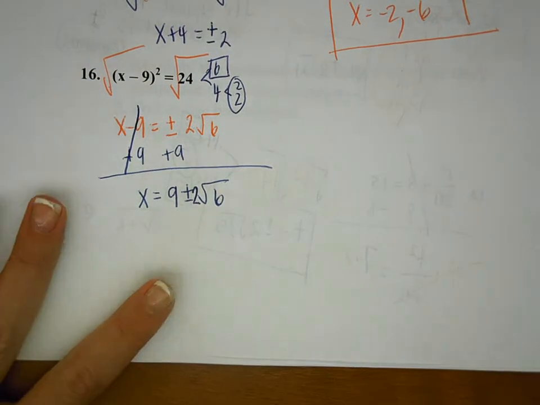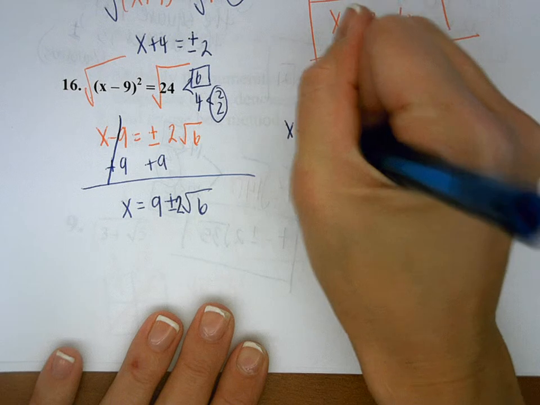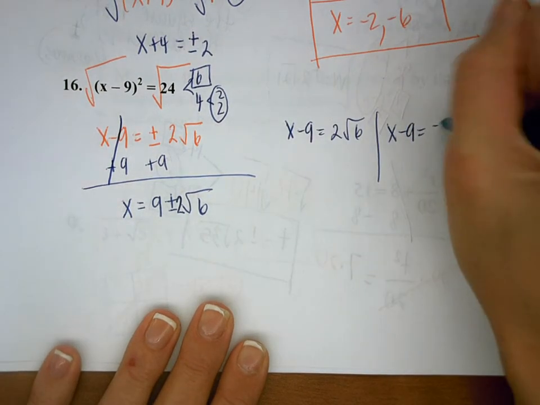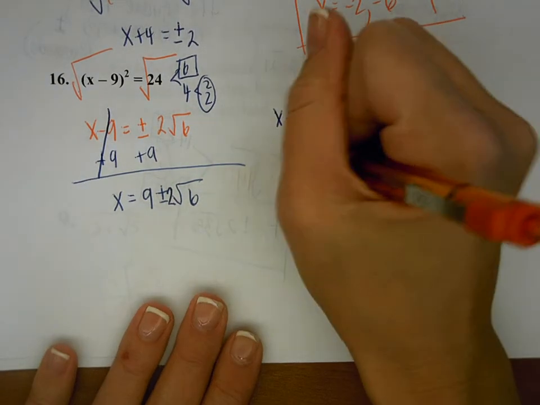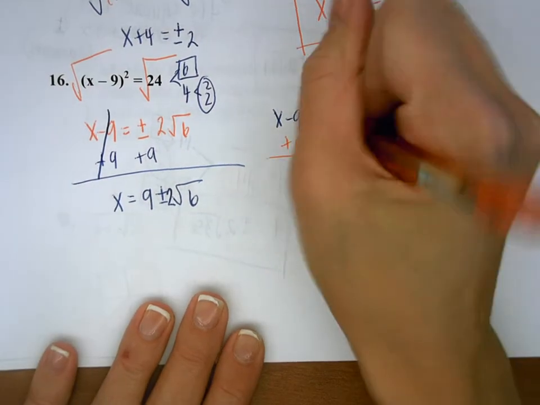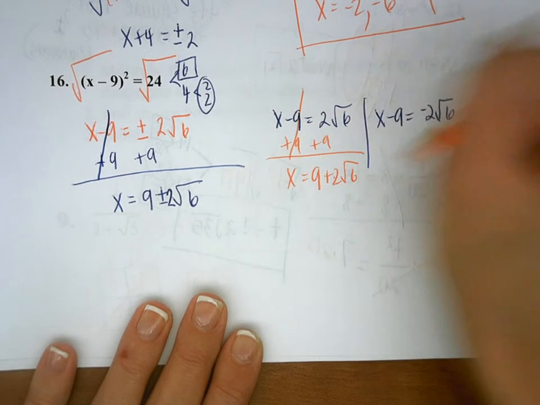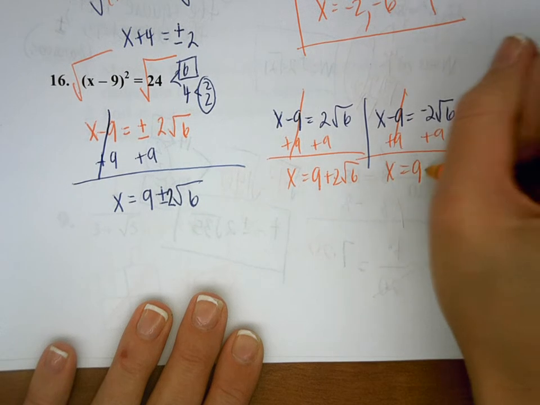Now, if you separated that as two equations and you wrote x minus 9 equals 2 root 6 and x minus 9 equals negative 2 root 6, and then you added 9 to both sides, you would get x equals 9 plus 2 root 6. Here you would add 9 to both sides and you get x equals 9 minus 2 root 6.